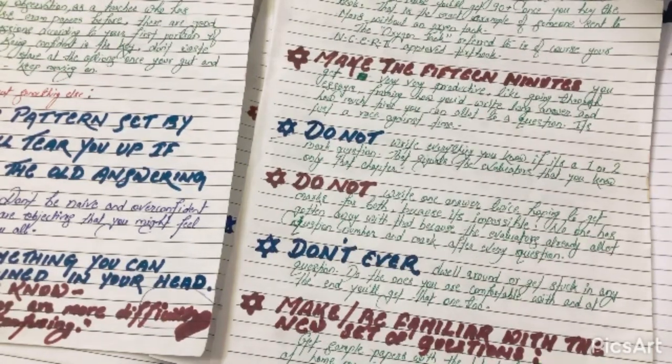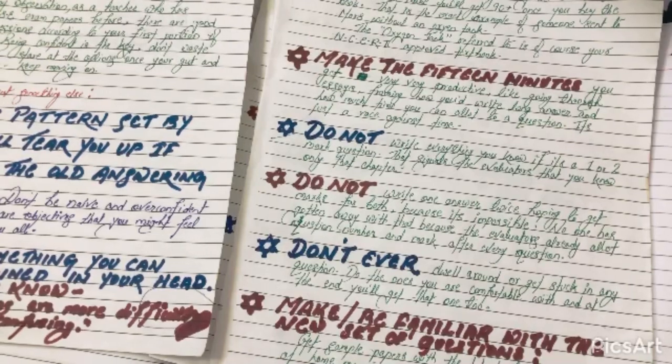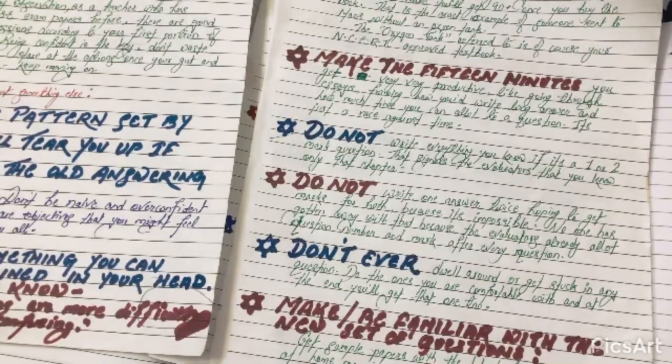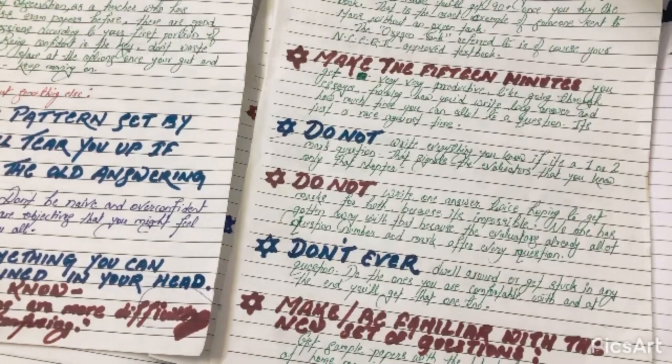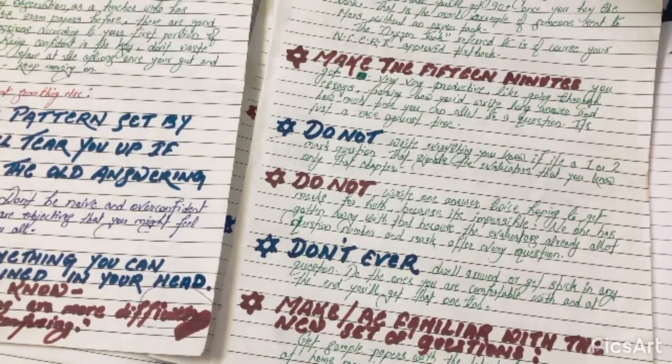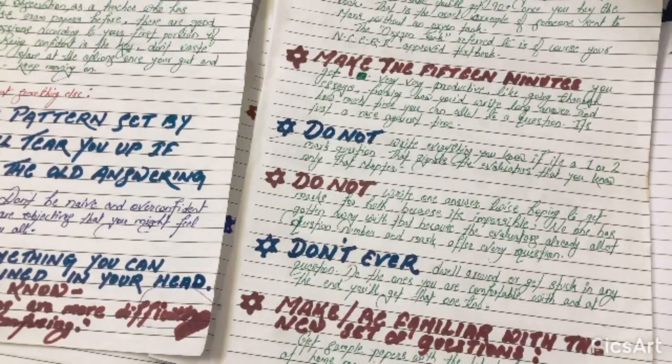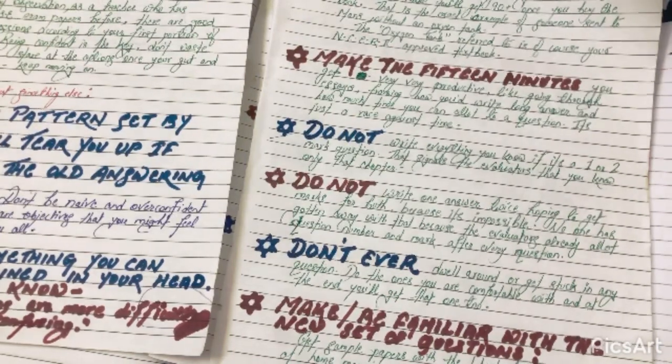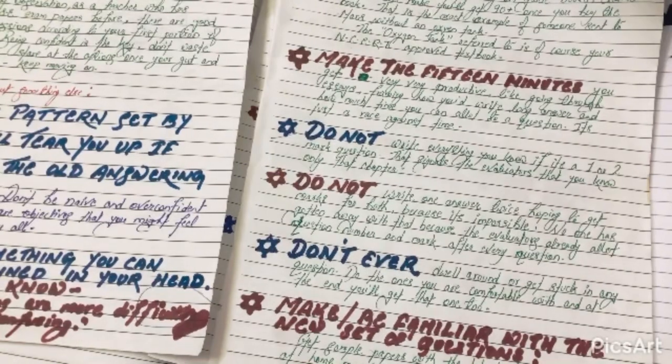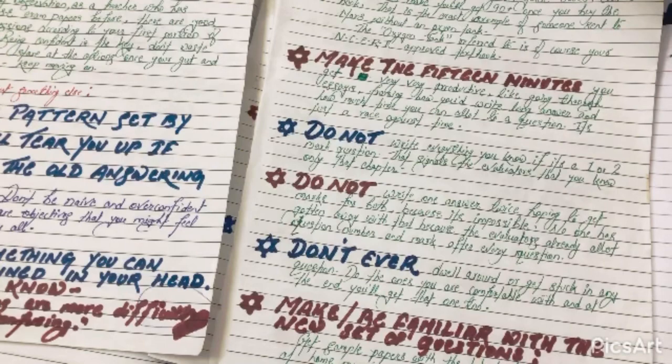And then let's move to the next one. It says, don't ever dwell around or get stuck on any question. Do the ones you're comfortable with, and at the end you'll get the 1, 2. So just like I said, do not dwell around, meaning just stop writing if you don't know the answer, and move on to a question that has a more confident answer in your mind.